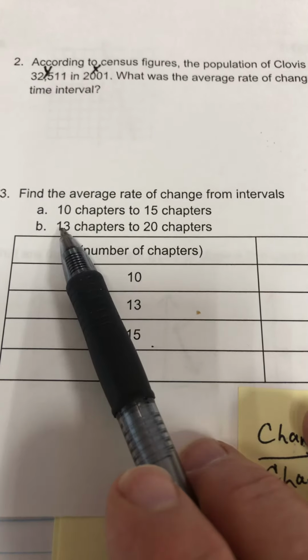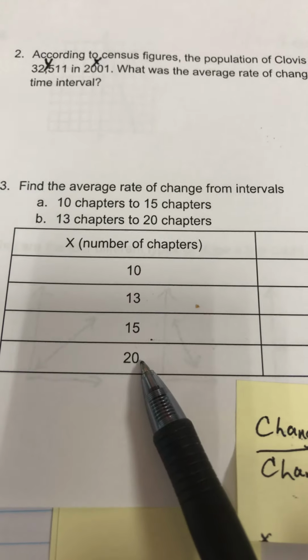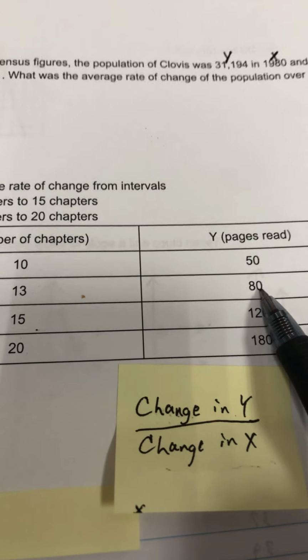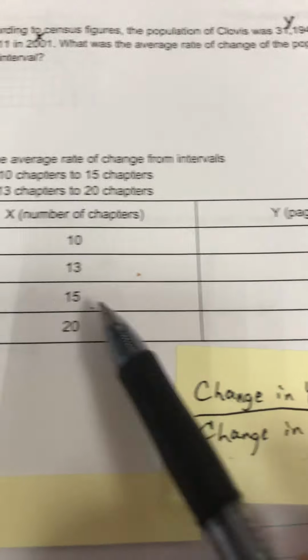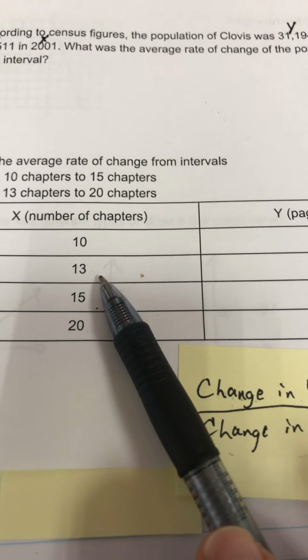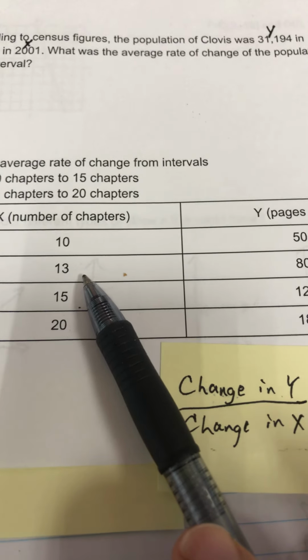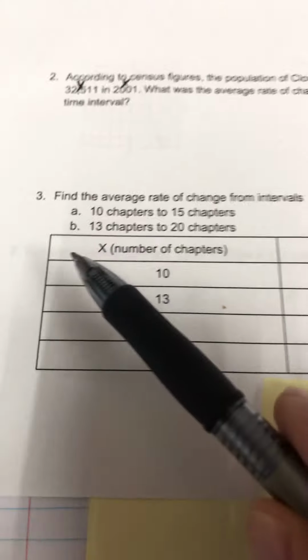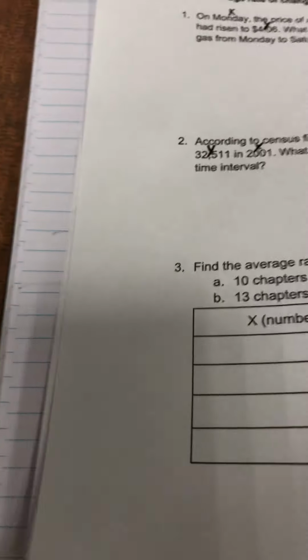Do the same for 13 to 20. So you're going to take 180 minus 80, so you're going to have 100 on the top. And then that's over 20 minus 13, so that would be 7. So you'd have 100 over 7, and then just take 100 divided by 7, and that will give you your answer for B. Kind of walked you through that one too much. I need a tip for that one.